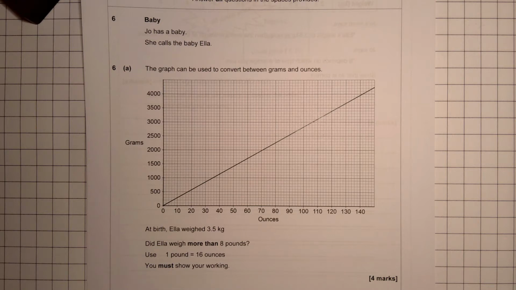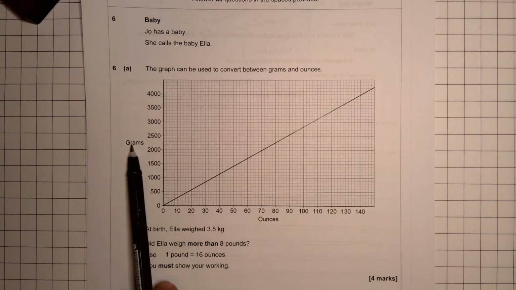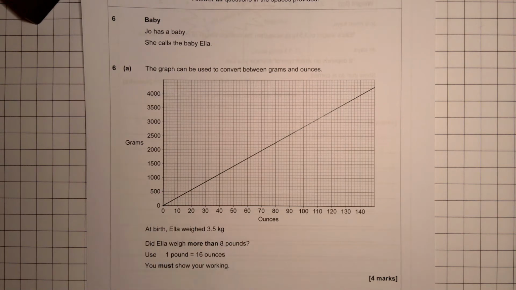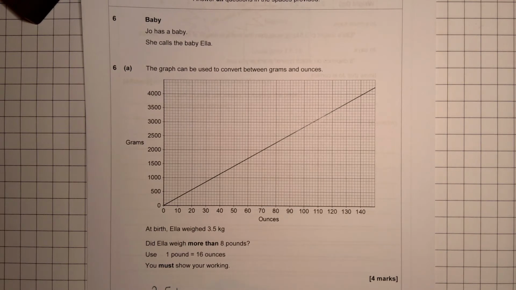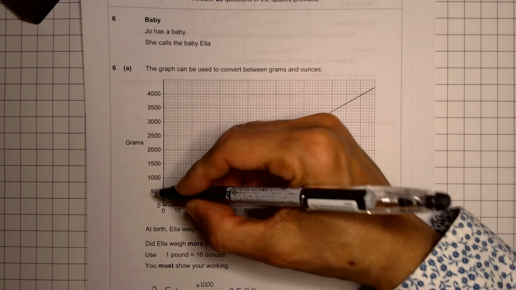So the first thing to notice is if we want to convert between grams and ounces, we need to be in grams, and she is in kilograms. So the first thing I'm going to do is change 3.5 kilograms into grams by multiplying by 1,000. If you multiply by 1,000, you'll end up with 3,500 grams. So now we can look for 3,500 grams.